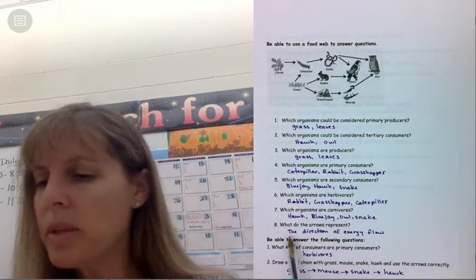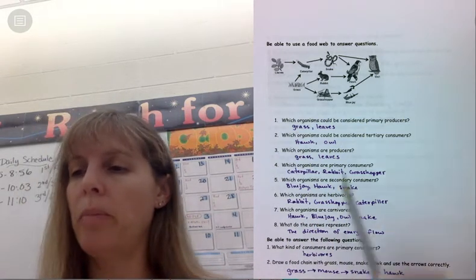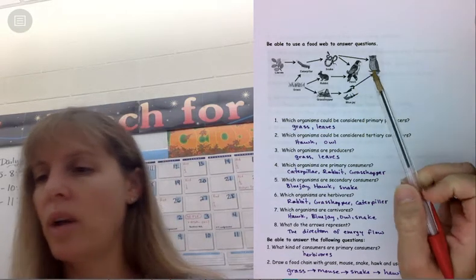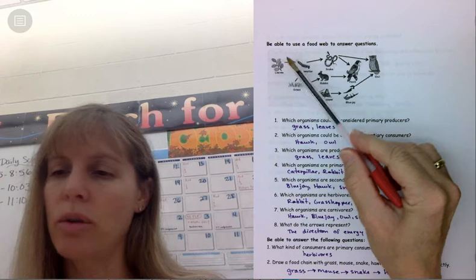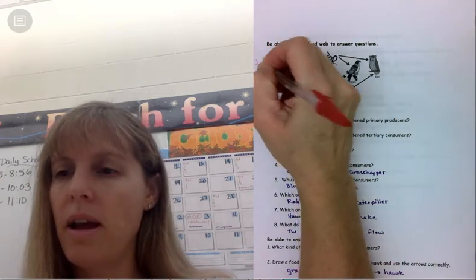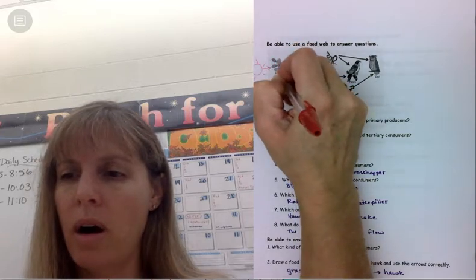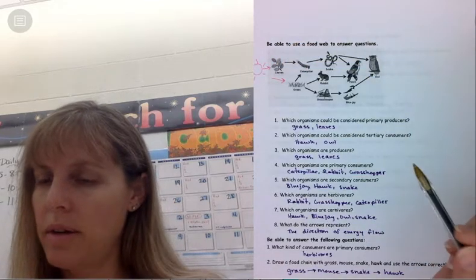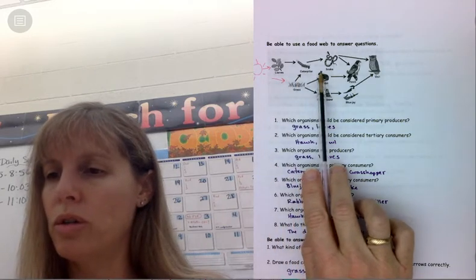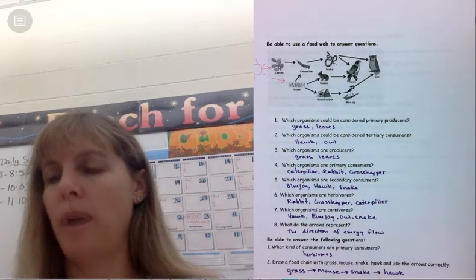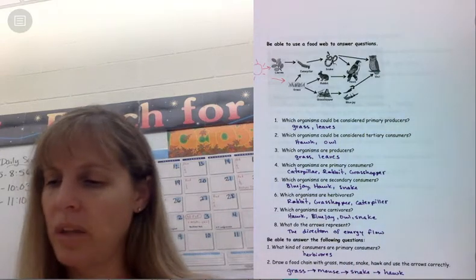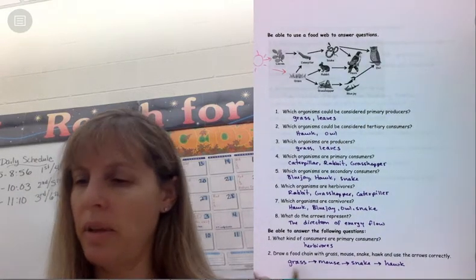The arrows represent the direction of energy flow. This is super important. The arrows have to go in the direction of energy, not like what eats what, but where does the energy go? So the energy usually starts with the sun, right? And goes to our producers, right? And then it flows from the producers to the consumers, okay? And then ultimately the decomposers break everything down. So here's a really good example of a food chain.